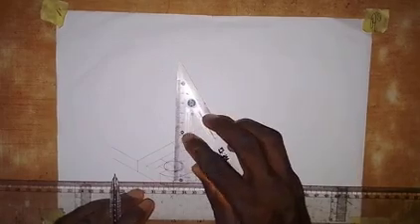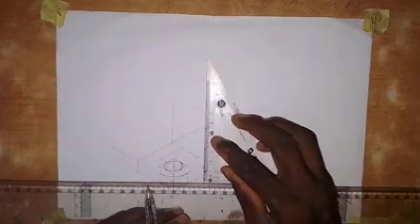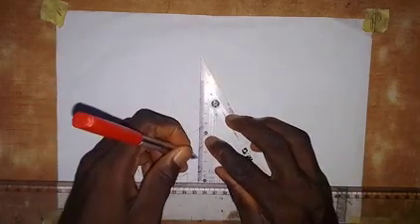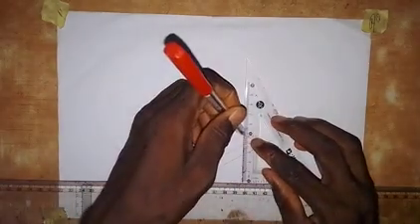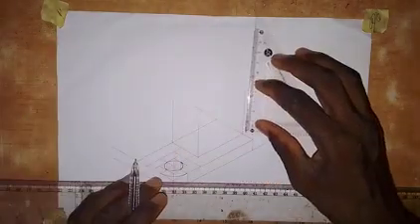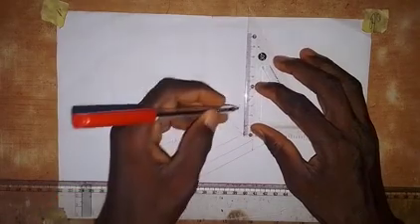At this point here, we are going to erect a vertical line, and also at this point we erect a vertical line here. At this point also we erect a vertical line like this. Then we take a measurement of 25 millimeters from here.